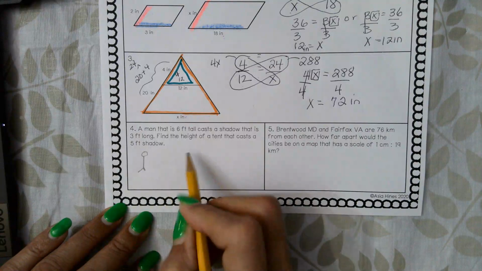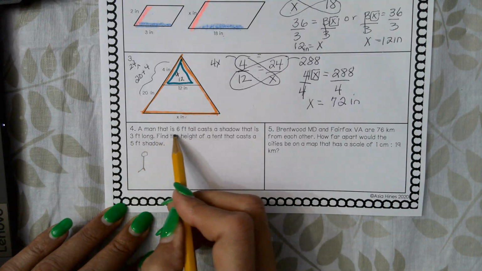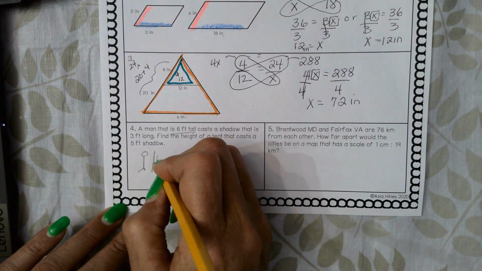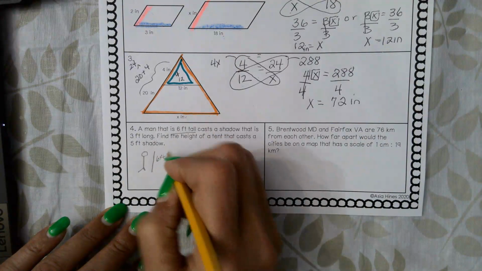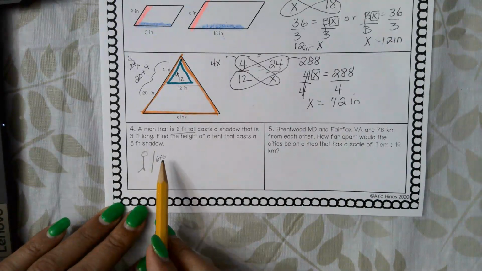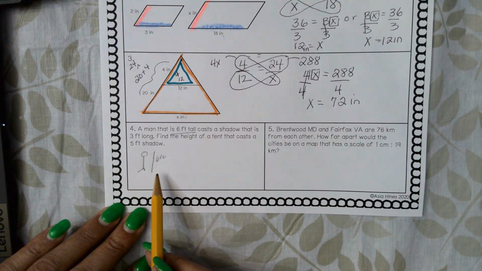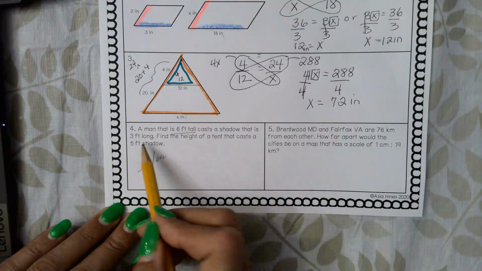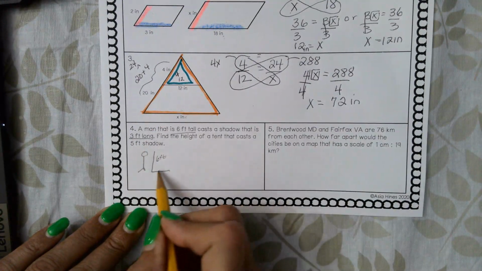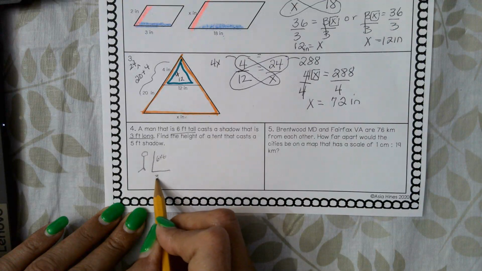And how tall is he? He's 6 feet tall. So here is going to be 6 feet. That represents his height. And it says he's standing there, the sun is shining, he's casting a shadow, and the shadow is 3 feet long. Okay? So this is his shadow, and that is 3 feet.